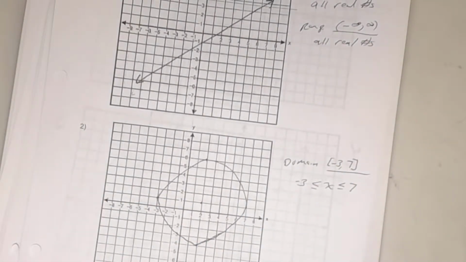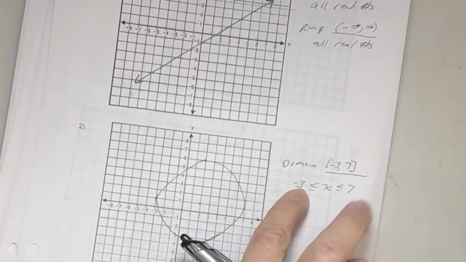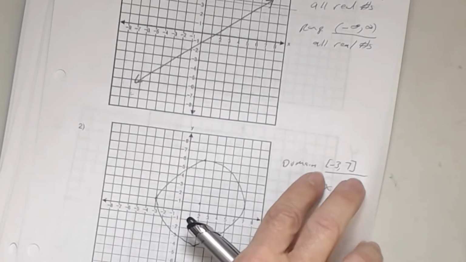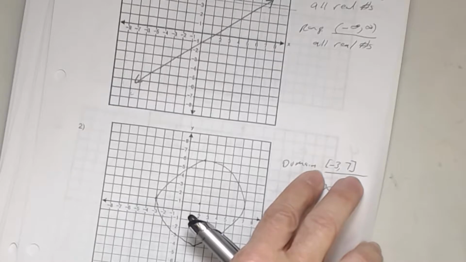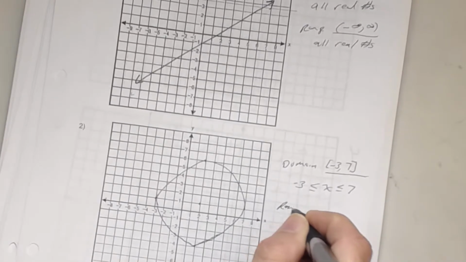So that right here means this. So all my x's are between what 2 numbers? Think about what this says. All my x's are between what 2 numbers? -3 and 7. And why are there equal signs here? Because this is what? Bracket. Bracket. Okay? What's the range? Interval notation.